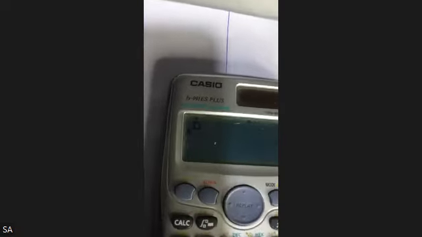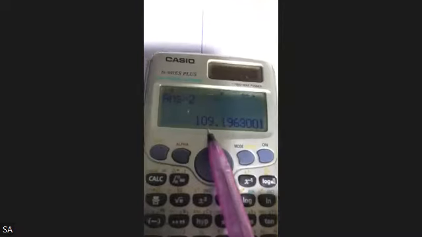The next thing you do, you press raise to power. Then you put 4. Press 4. Press equals to. This is what you have. So somebody got 54 point something. So multiply by 2. You have 109.196. Okay, so we have 109.196. Thanks, guys.